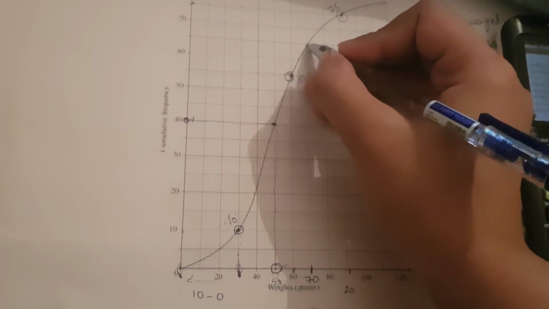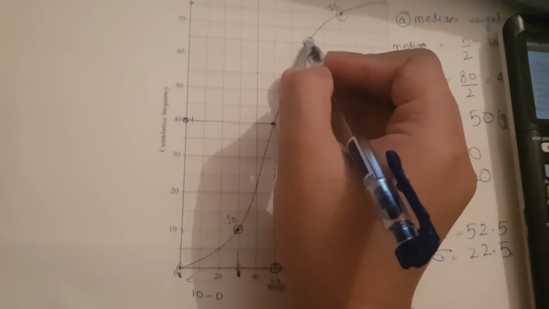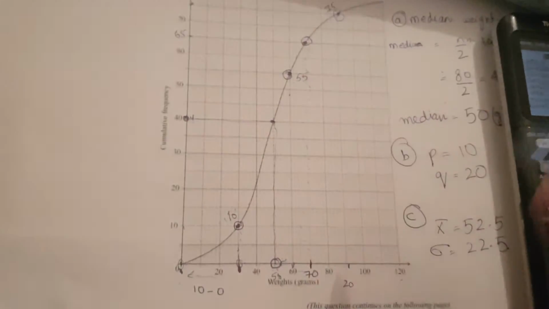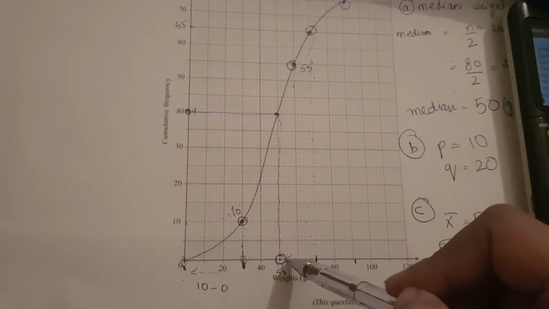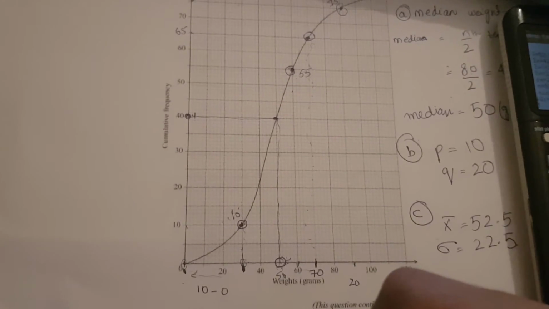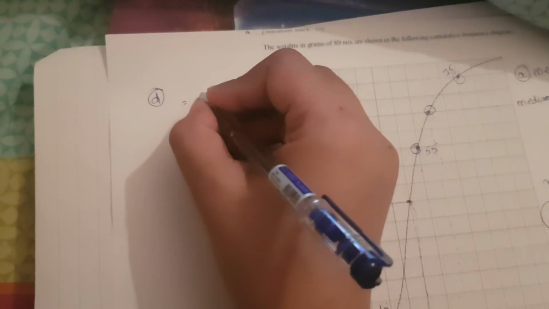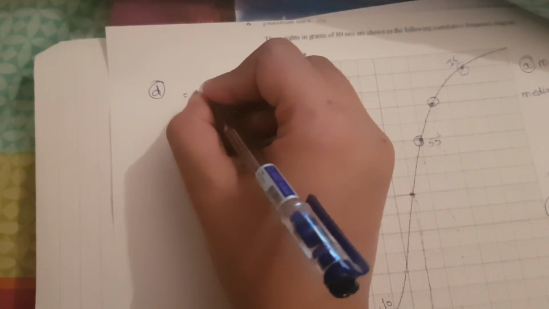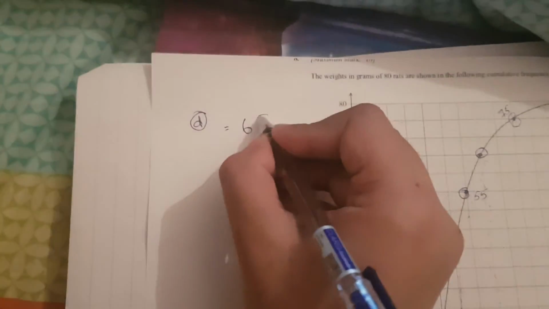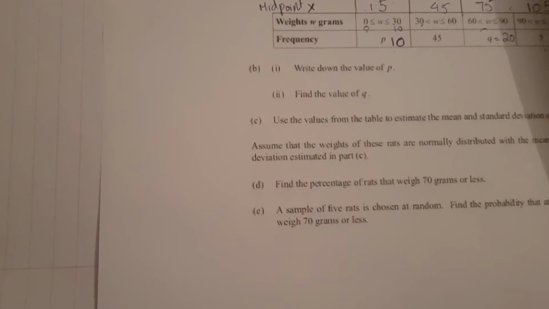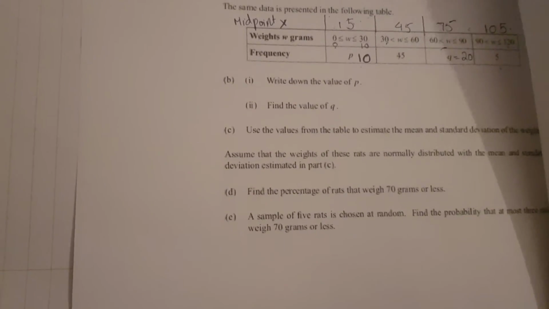It is 65. So 65 rats are actually having a weight less than or equal to 70. Basically my 65 rats. But in the question they are asking you to find the percentage of rats that weigh 70 grams or less.